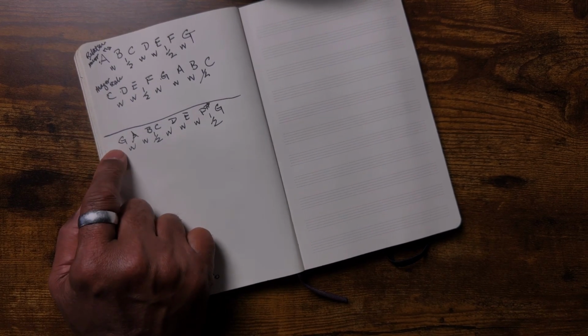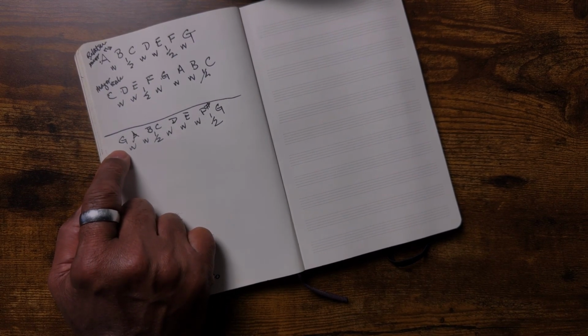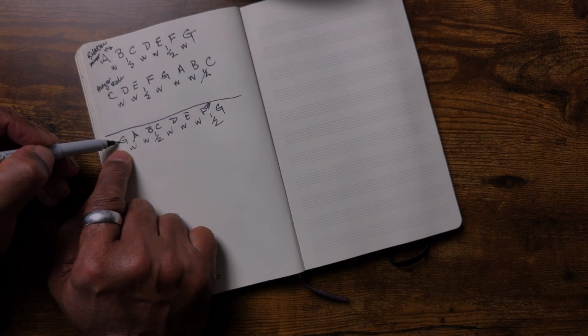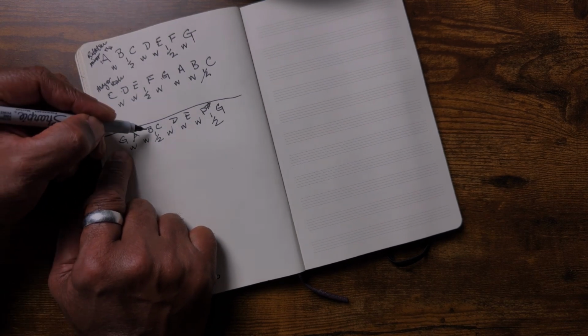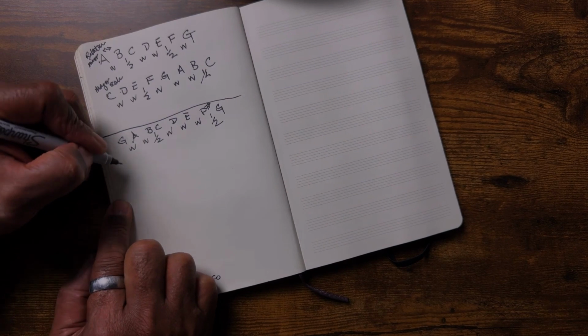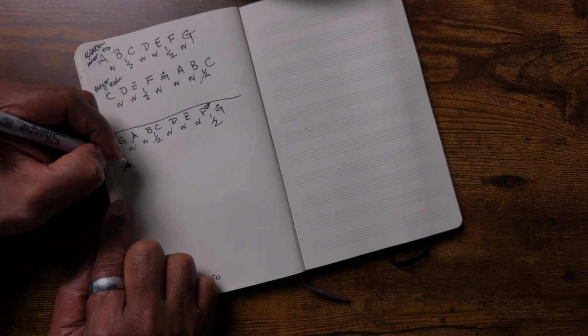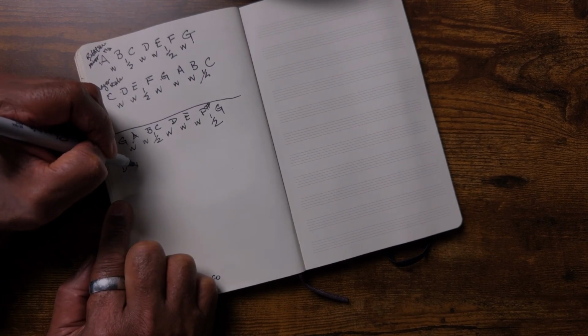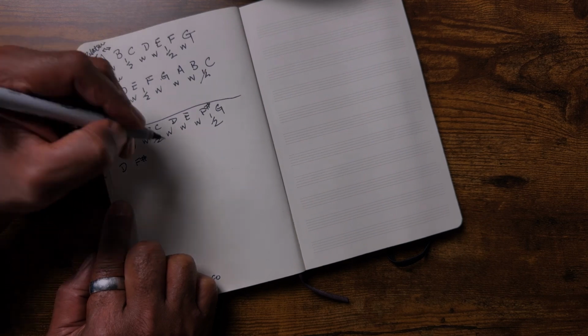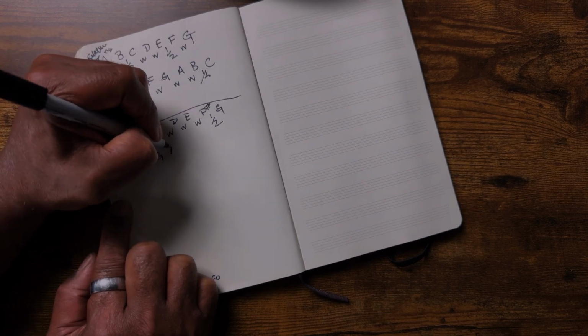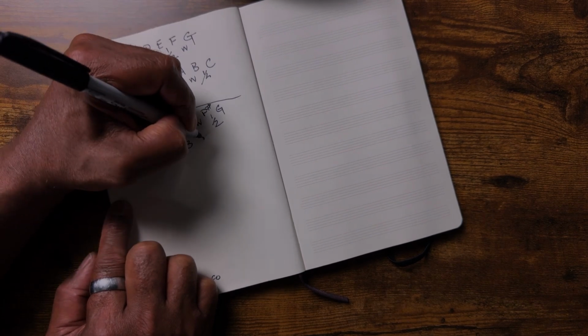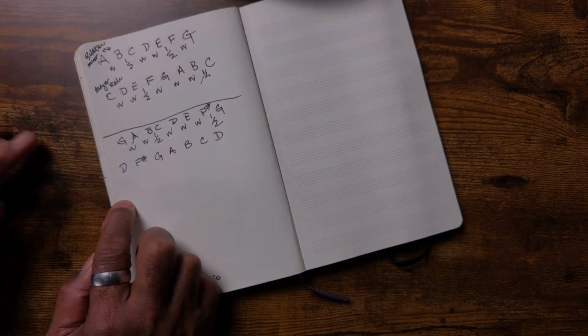So what note is 5 notes away from G? We got to start with G. 1, 2, 3, 4, 5. Doggone it, it's D. So let's start with D. Since we already have an F sharp, we're going to keep that F sharp. G, A, B, C, and D.